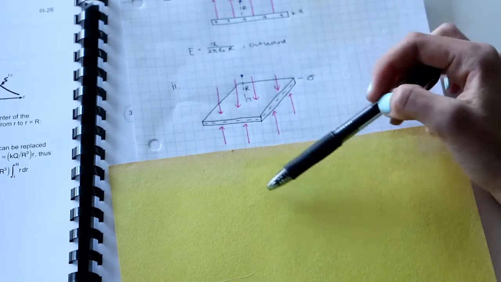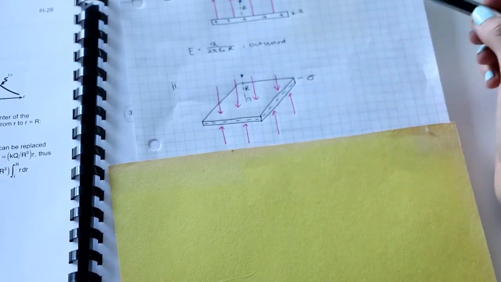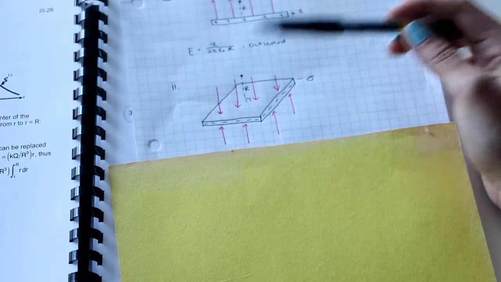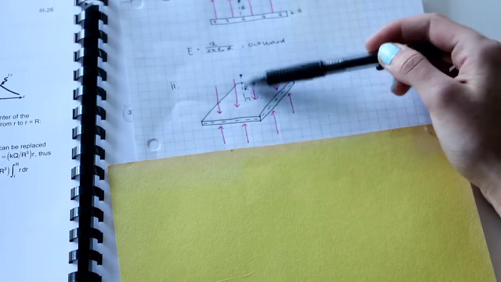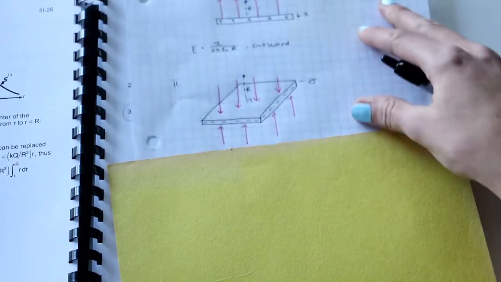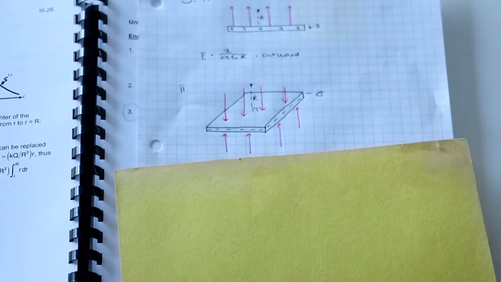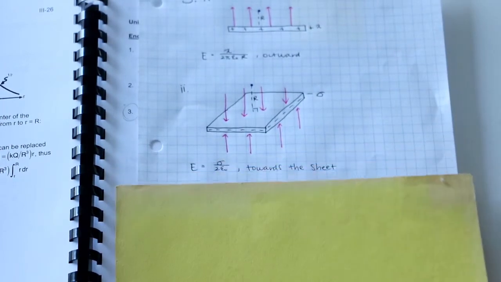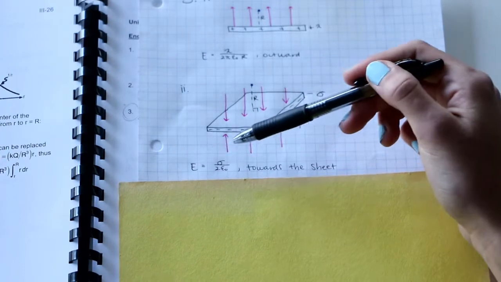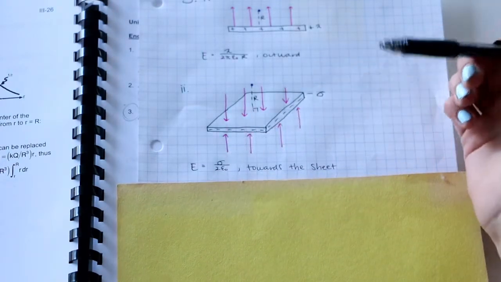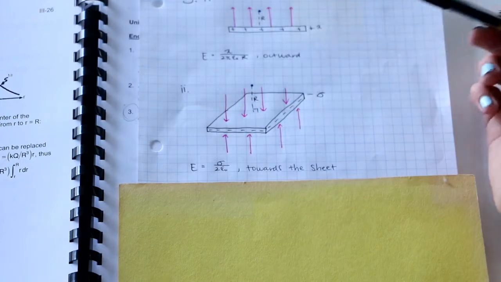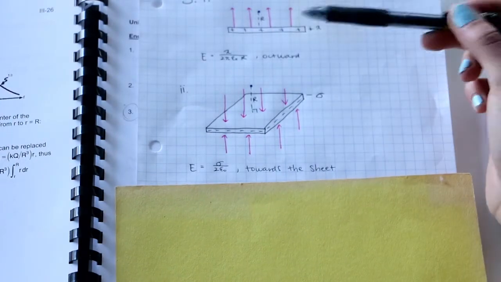So it's towards it on both the top and the bottom, and it's negative sigma, and it's at a point up here, r away, could be wherever, but it's just r away from the sheet. And also copying from Unit 2, our formula is E equals sigma over 2 epsilon, and it's directed towards the sheet because it's a negatively charged sheet.